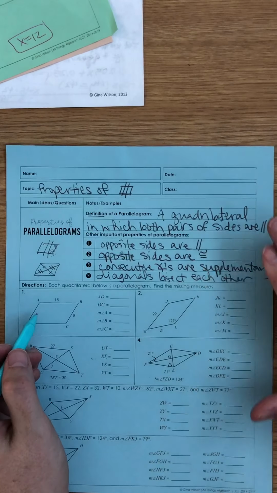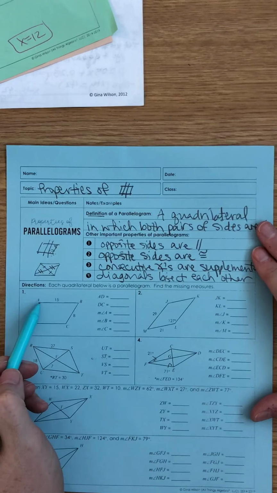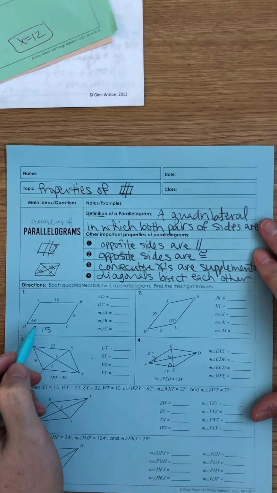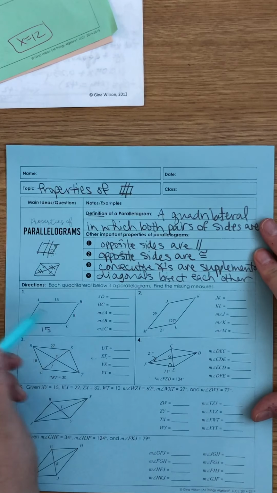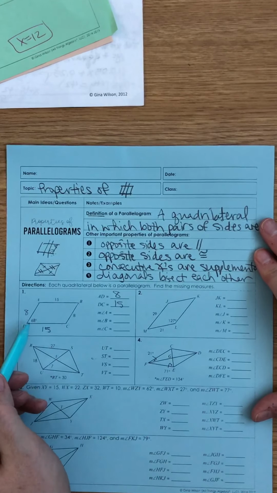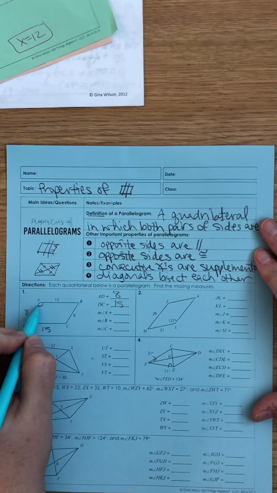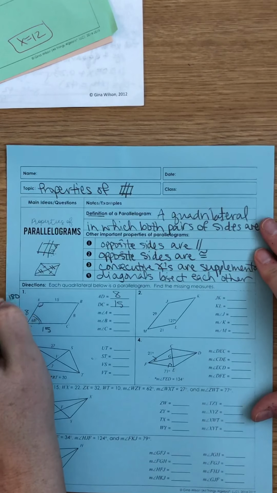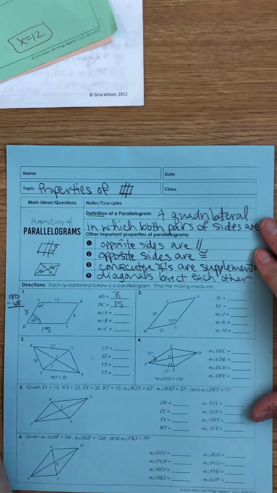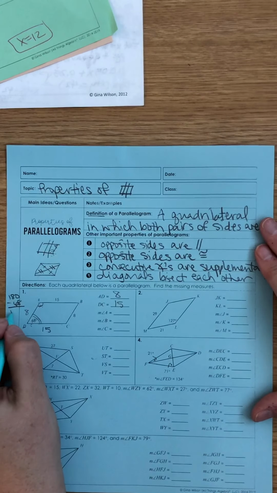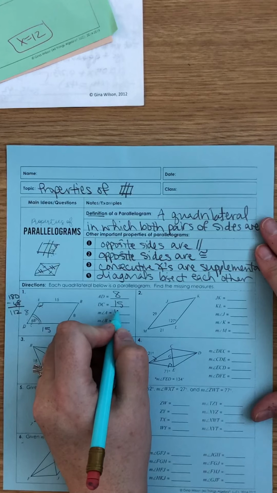So if you look at number 1, if AB is 15, well, guess what? DC is also 15. If BC is 8, then AD is 8. So AD is 8, DC is 15. Now angle A. How do we figure out angle A? Well, we know angle D is 68, and since these are consecutive, they follow right after each other. If I do 180 minus 68, I'm going to get angle A because they're supplementary. They add up to 180. So that equals 112. So angle A is 112.